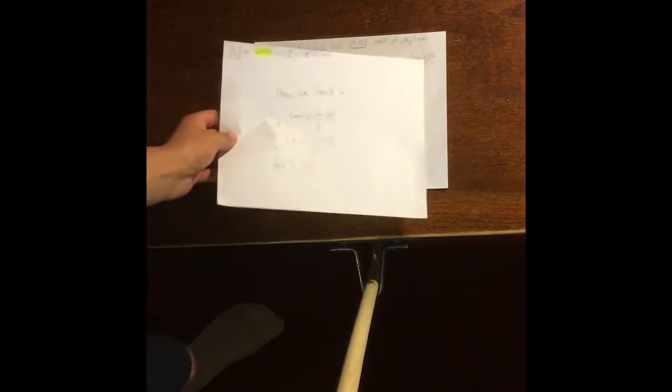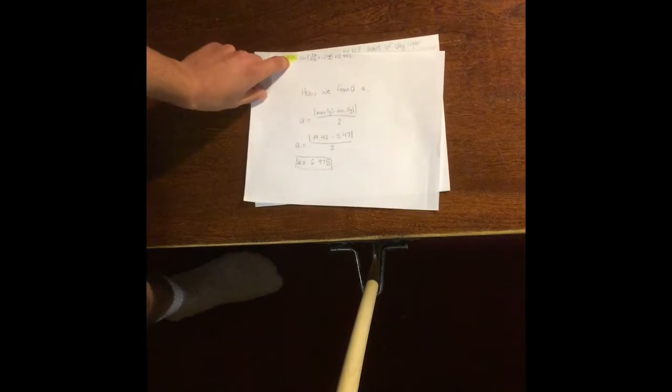How we found a: to find a, we did the max y minus the minimum y, divided by 2. And so we got 6.975, and that's where it ended up, right here.